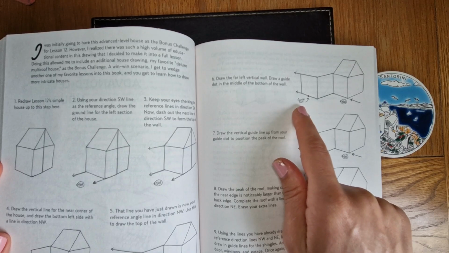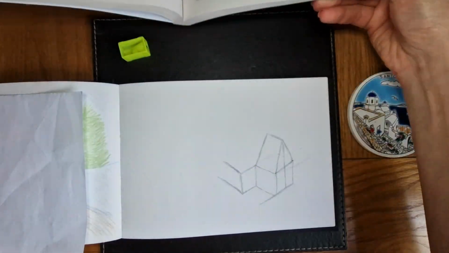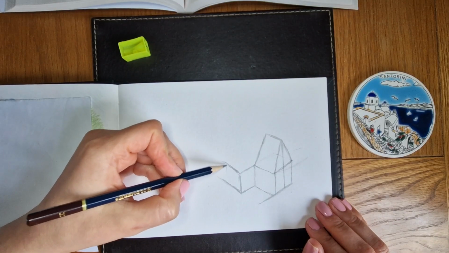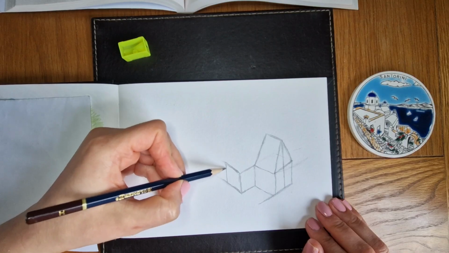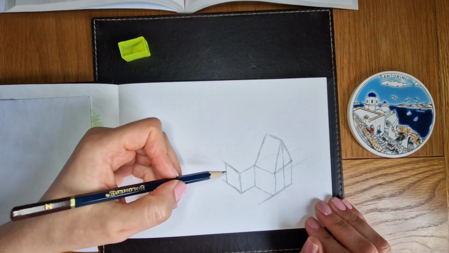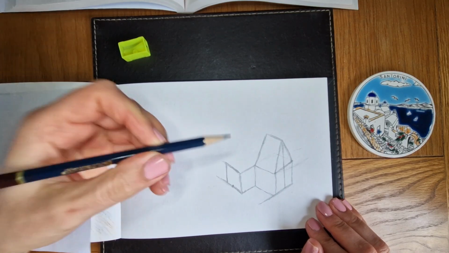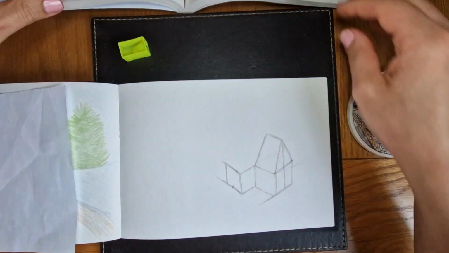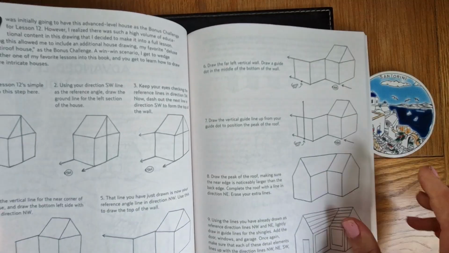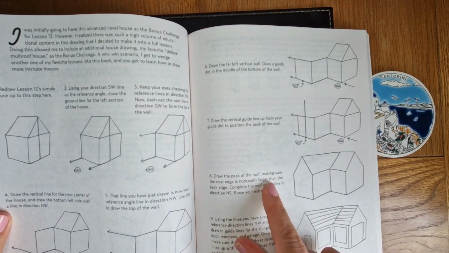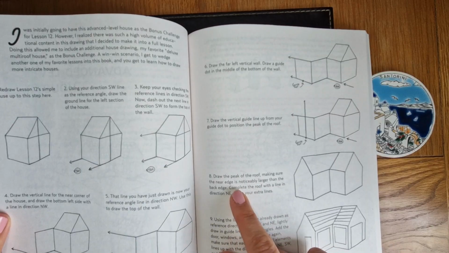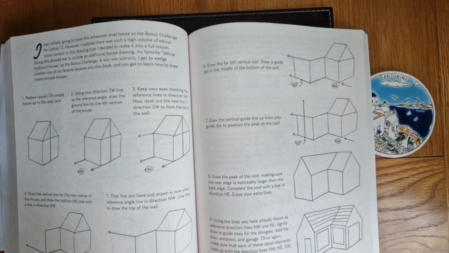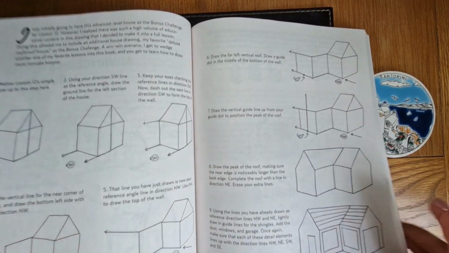Draw a guide dot in the middle of the bottom of the wall, like that. And then draw the peak of the roof, making sure the near edge is noticeably larger than the back edge. Complete the roof with a line in direction NE, and erase your extra lines.